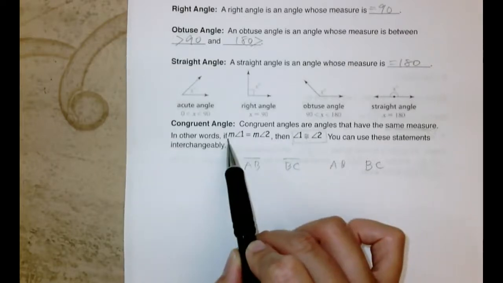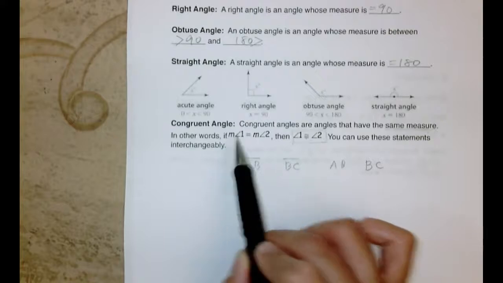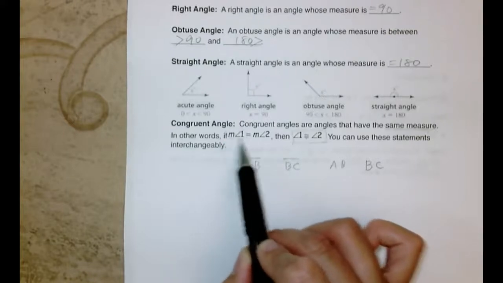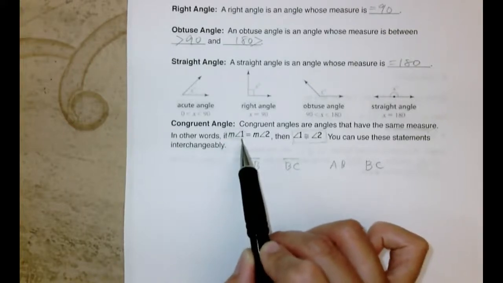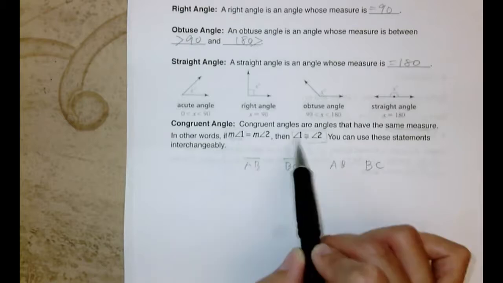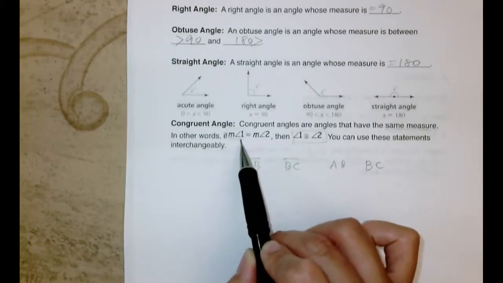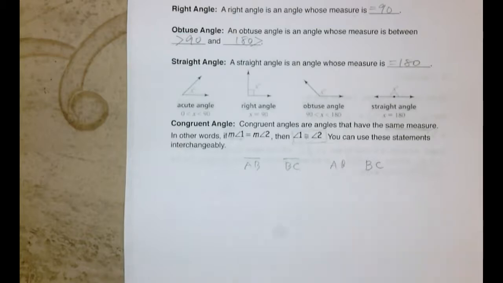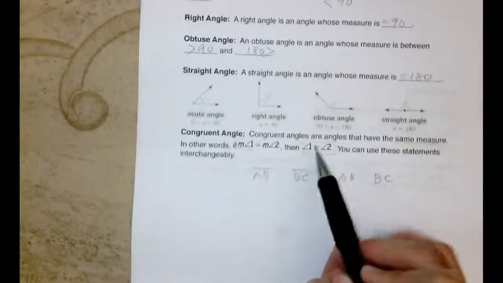Whereas when you have M, M for measure, in front of the angle, this is referring to the number, the measure of the angle. It's not referring to the geometric angle that is made by the vertex and rays. This is the measure of the angle, the number, just like this. Okay? So for those you use equal, and for geometric figures we use congruent.